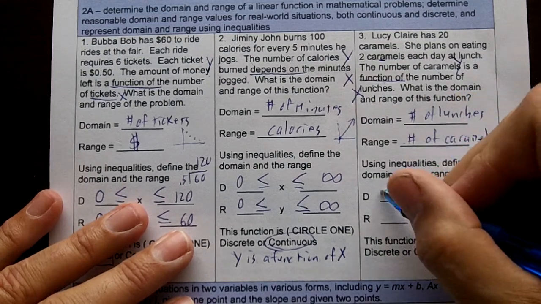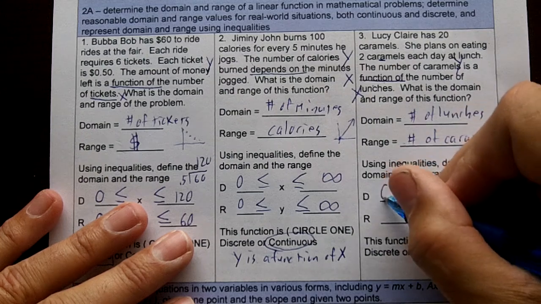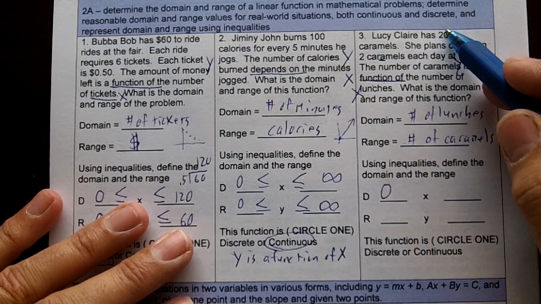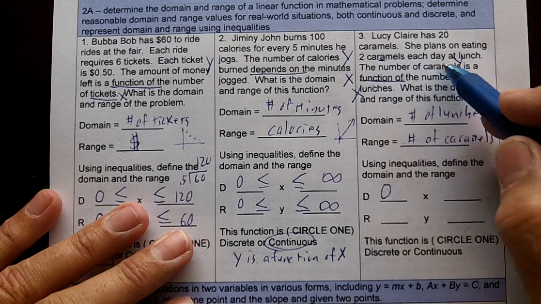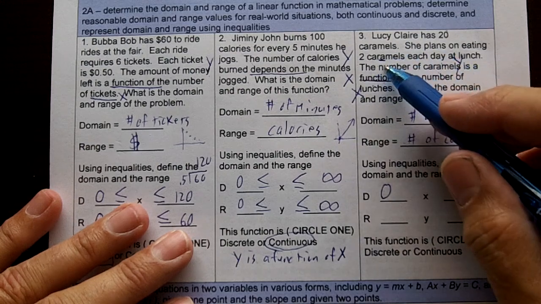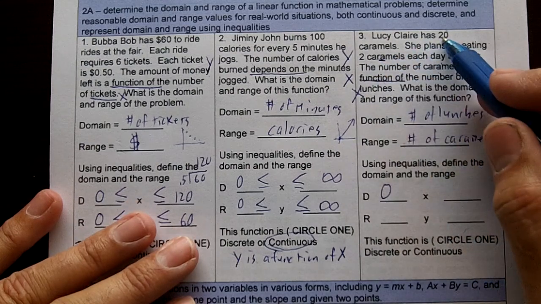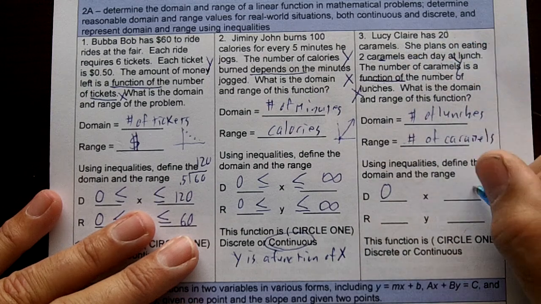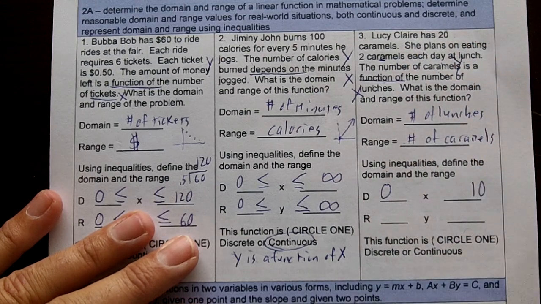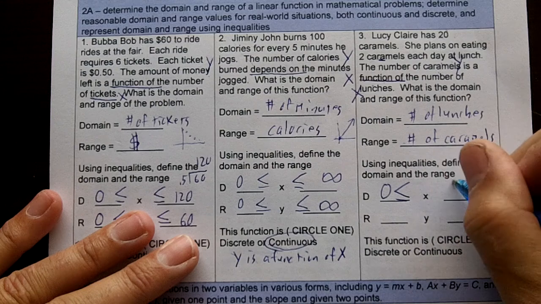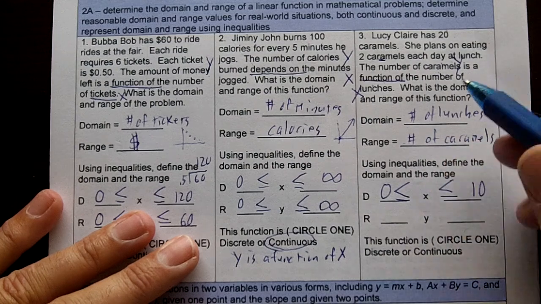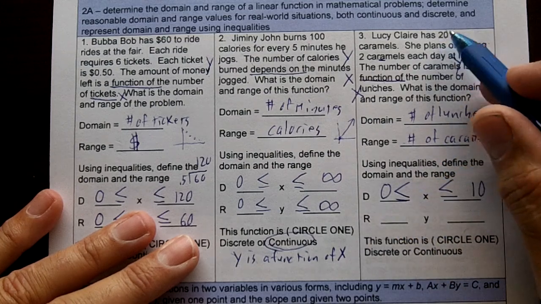Okay, and we're going to start off at 0 lunches, right? She has 20 caramels, and she's eating 2 caramels each day at lunch. So 2 goes into 20 10 times, right? So at 10 days, she will run out of caramels. Our domain can be from 0 to 10. The number of caramels is going to max out at 20.